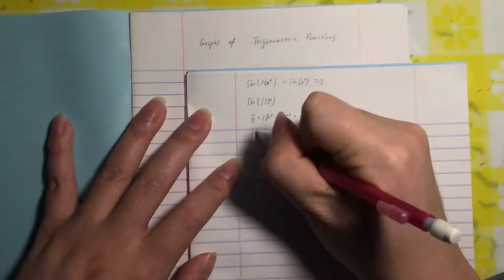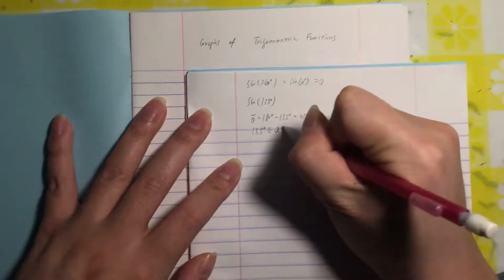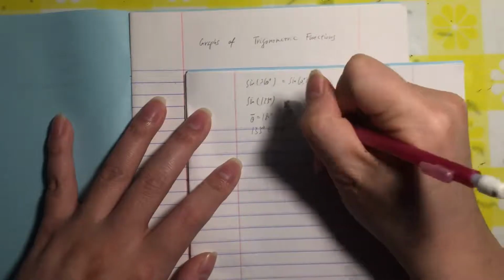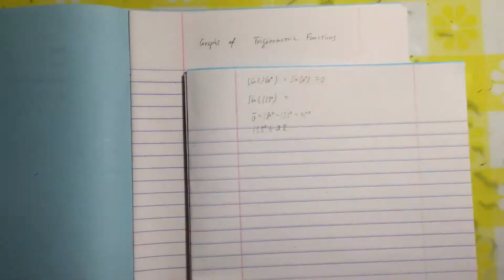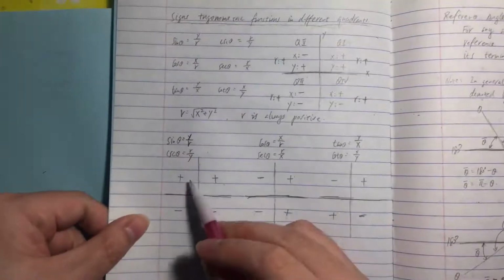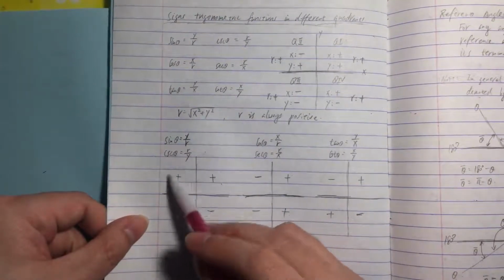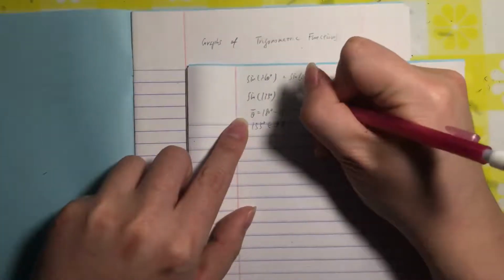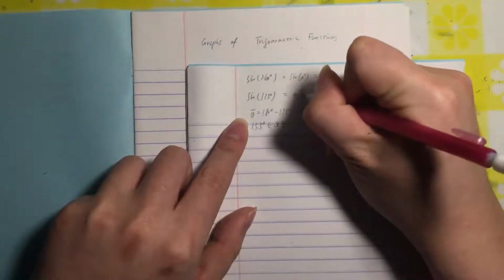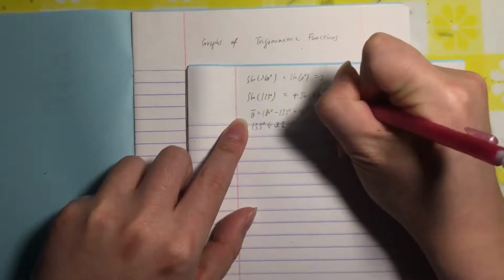Sine function in quadrant 2 is positive. So that's positive sine of 45.